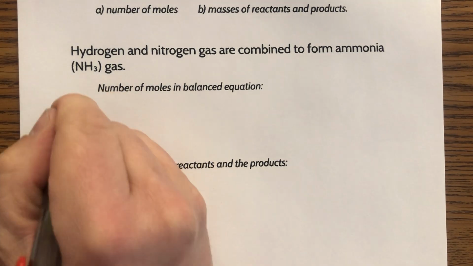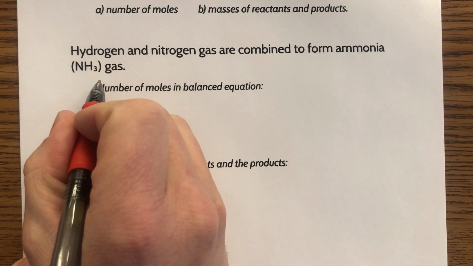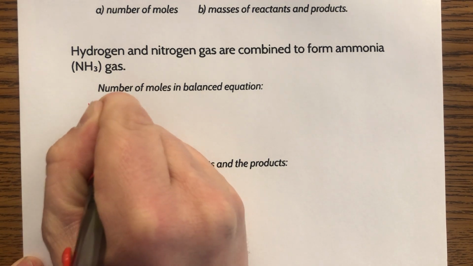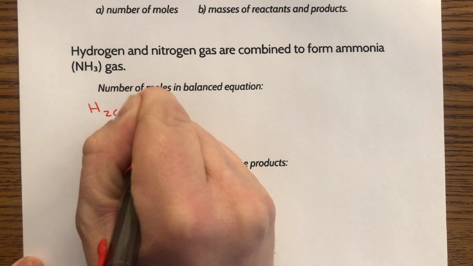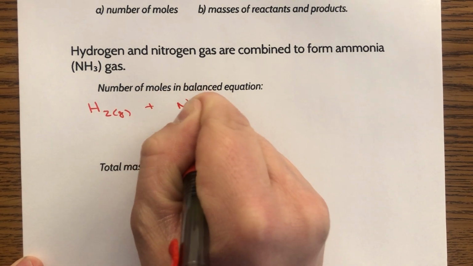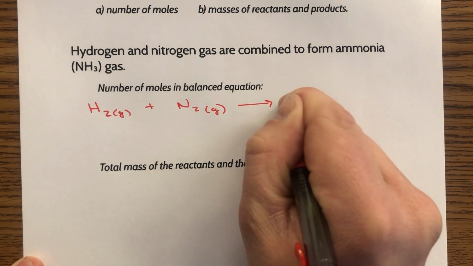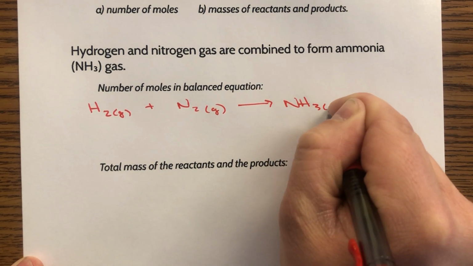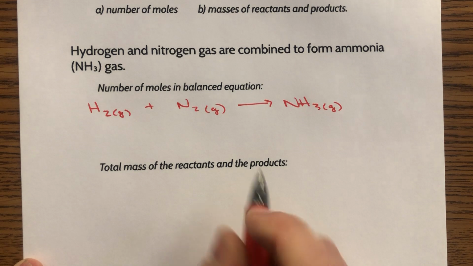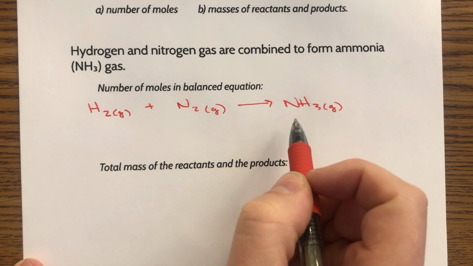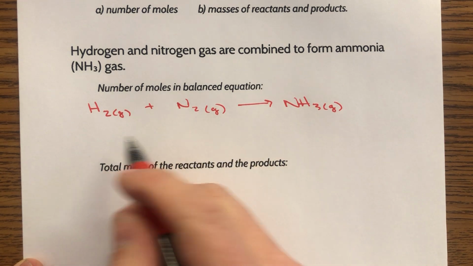So we have hydrogen and nitrogen. They're both diatomic. So let's write this out. We have H2, and it's a gas. All right, plus N2, and it's also a gas. It's going to form NH3, and it's also a gas. But is it balanced? We have 2 and 1 nitrogens, and we have 2 and 3 hydrogens. So everything's off balance.